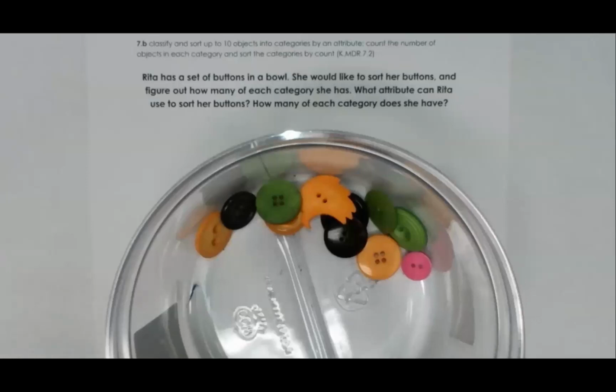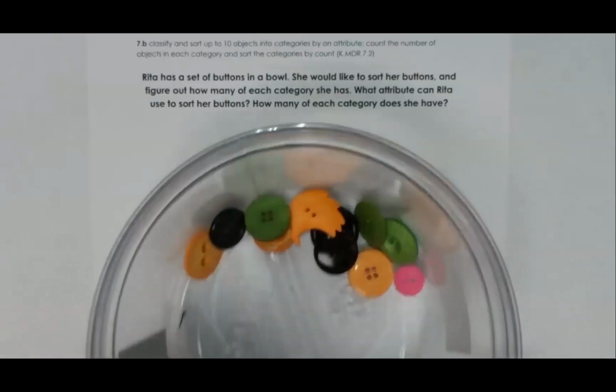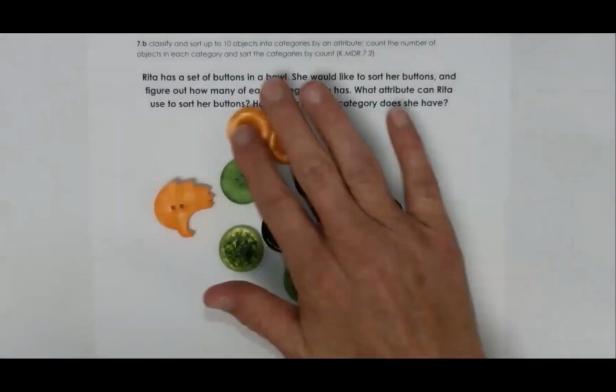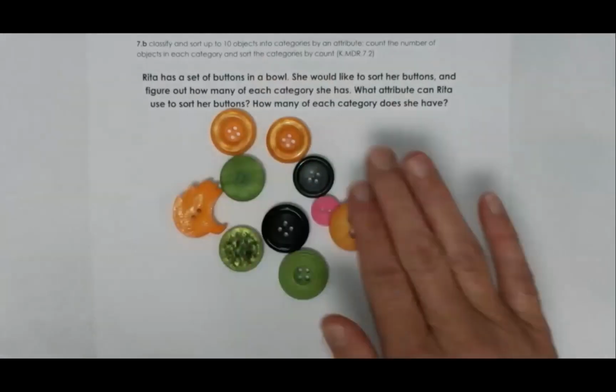What attribute can Rita use to sort her buttons? And how many of each category does she have? So I'm going to go ahead and start by pouring these buttons out. And I just want to look at these buttons. I'm going to spread them all out so I can see them.